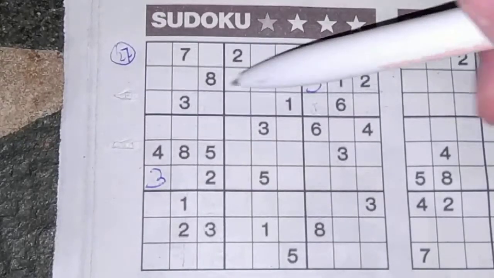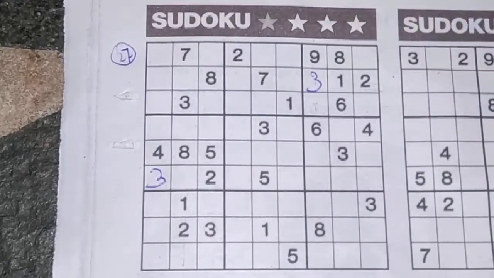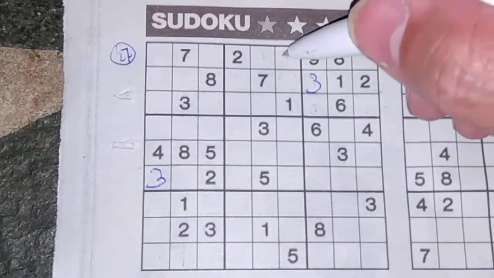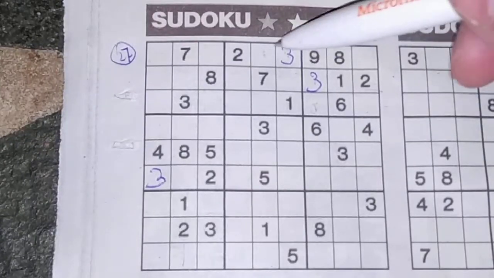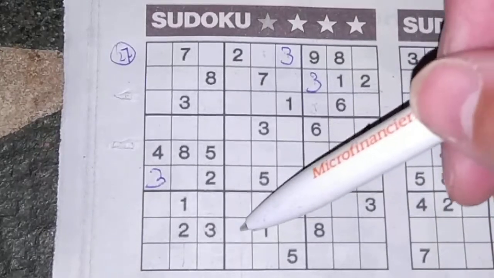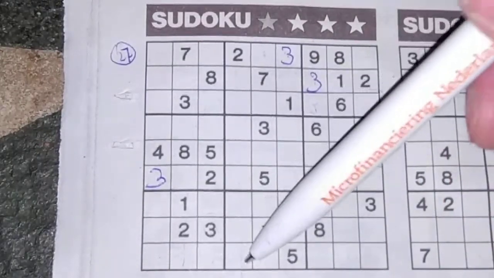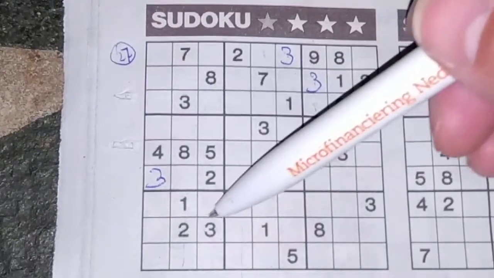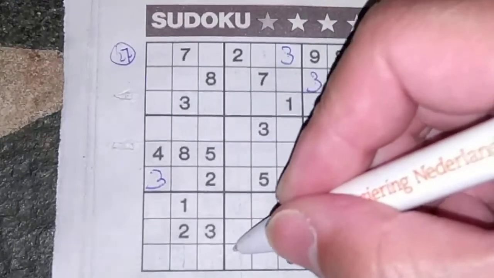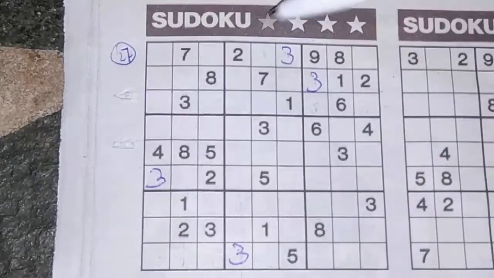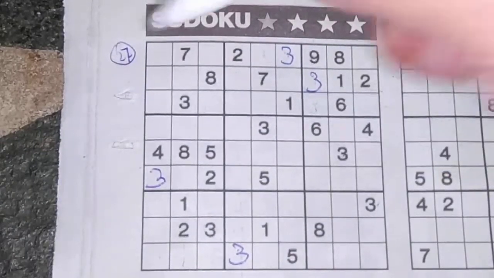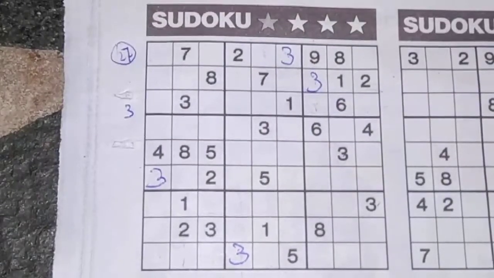3 in the third row, 3 in the second row. So in the first row, the only 2 places for the 3 here or there. We see here 3, no 3 there. 3 should be there. 3 in this column, 3 in the middle column, so the column next. The only 3 places for the 3 should be here or there. We see here 3, no 3 there. Here 3, no 3 there. The only place for the 3 should be there. And all the 3s are used, I can see. Yes, alright.